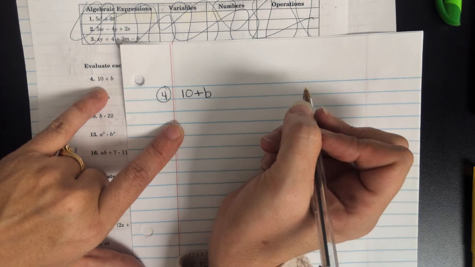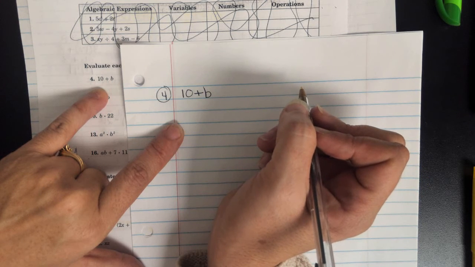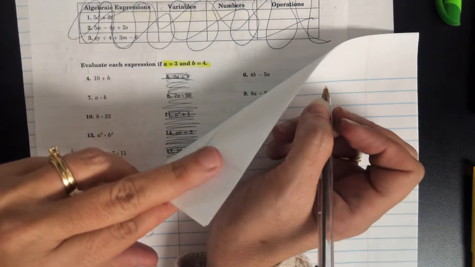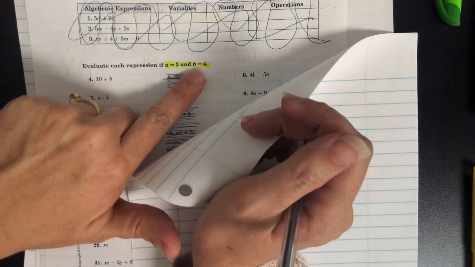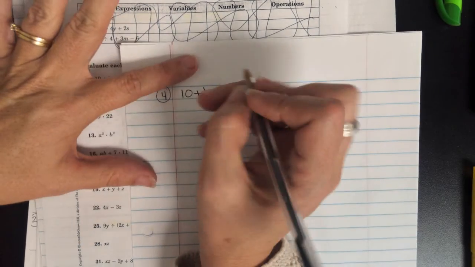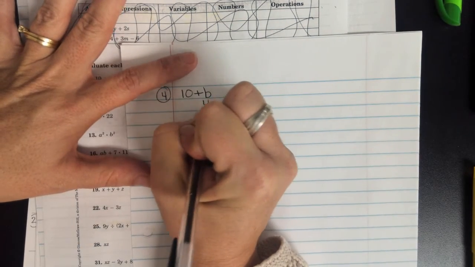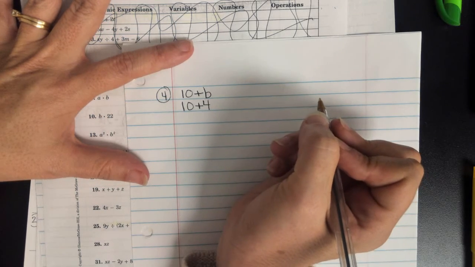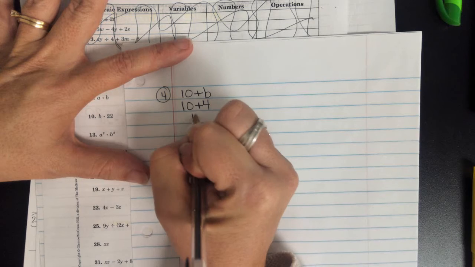You have to copy the problem. Okay, step 2 is fill in the variable. B is 4. I'm getting it from right there. So, I put a 4 there. Copy the rest of the problem. And then, yes, solve it, which is 14.